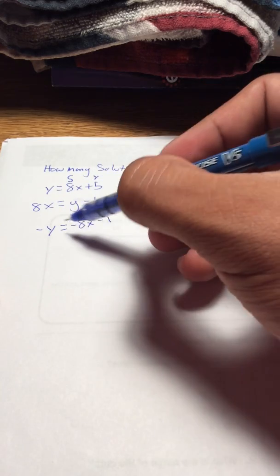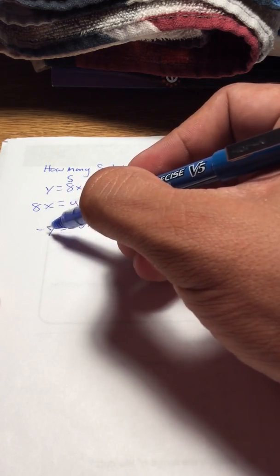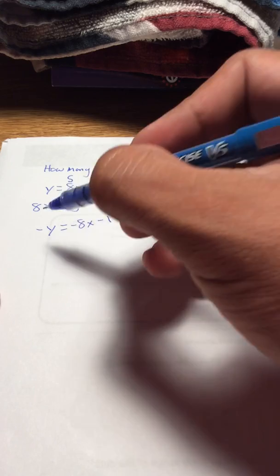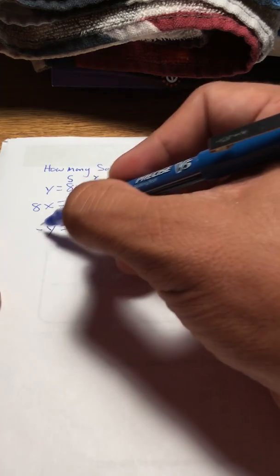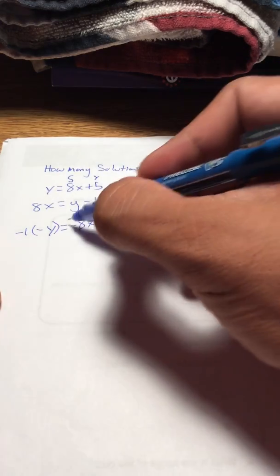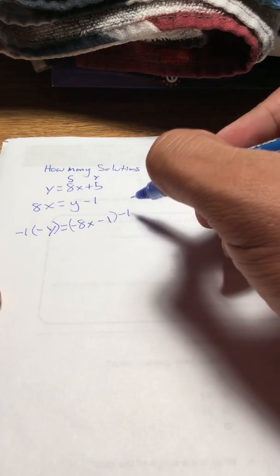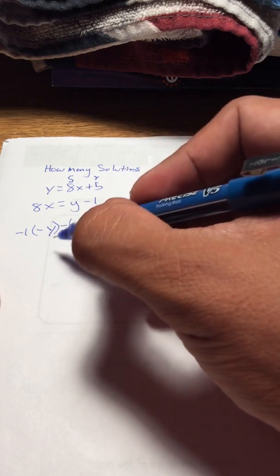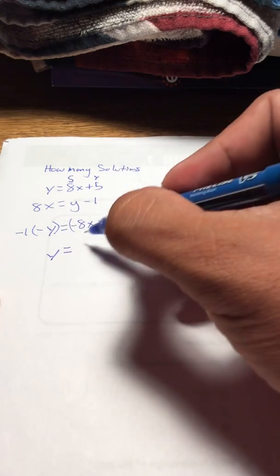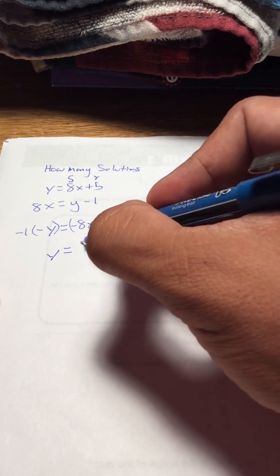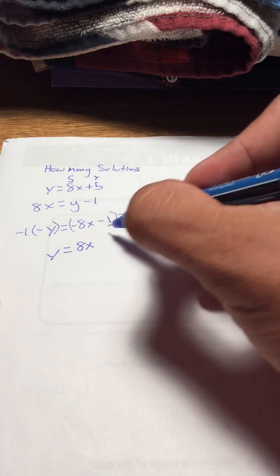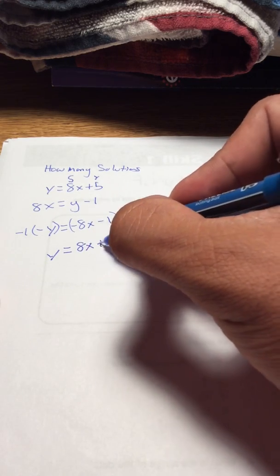Now, what's happening here is that this is negative y. I need to know what the regular y is. So I need to multiply this side by negative 1, but also multiply this side by negative 1, which does nothing other than change the sign. So now I know y is by itself. 8x is right here. And that turns into a plus 1.